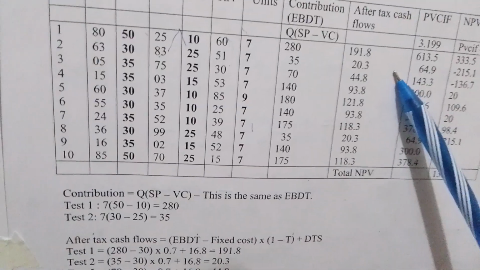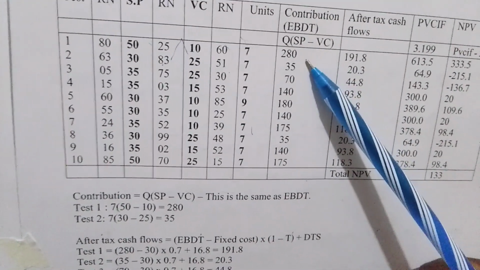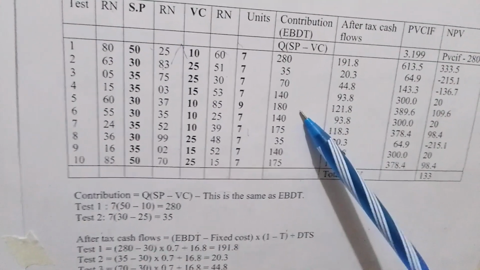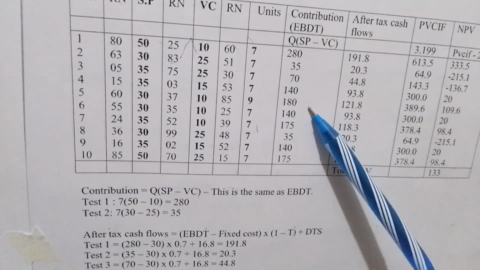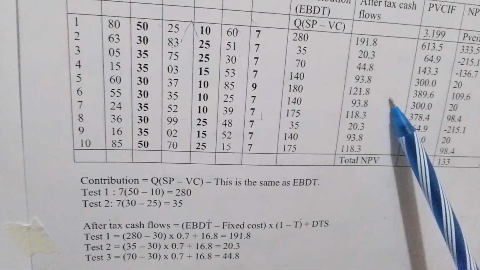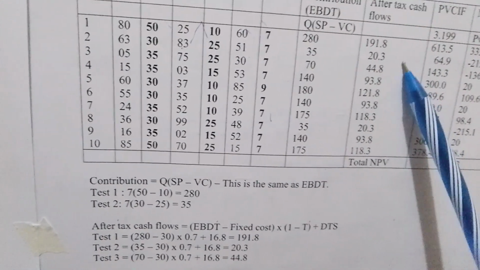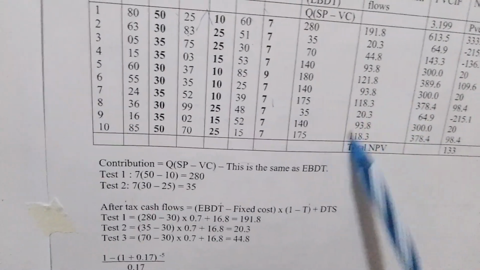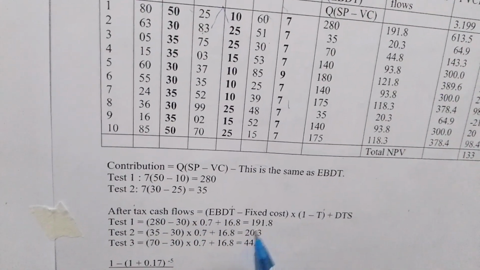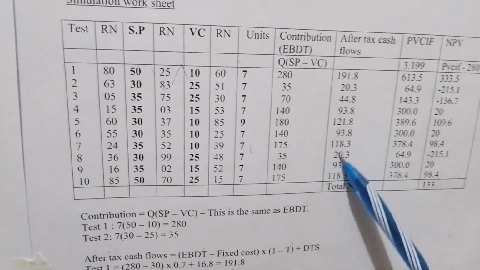So basically, to get this column, you'll be picking earnings before depreciation and tax. You minus 30. That 30 is a fixed cost excluding depreciation. You less it throughout. Multiply by 1 minus t. In other words, you multiply by 0.7. Then you plus DTS. DTS is constant, 16.8. You can just check this explanation here, the after-tax cash flows here, how we are getting this column here. So we have after-tax cash flows here.